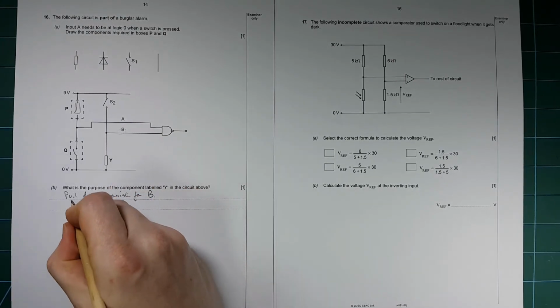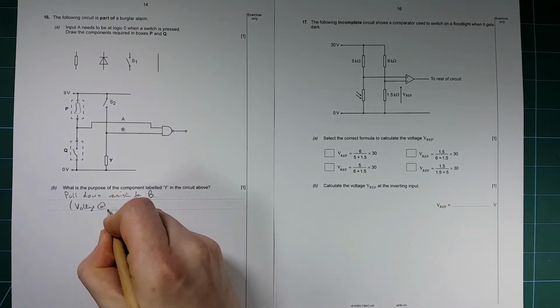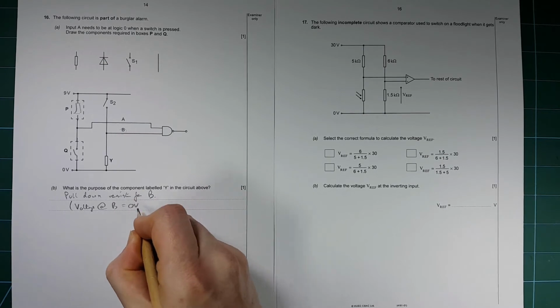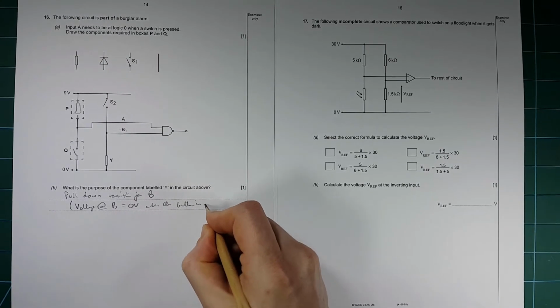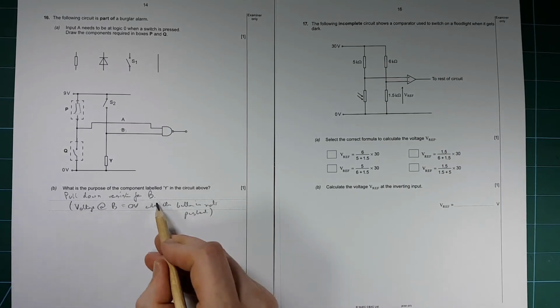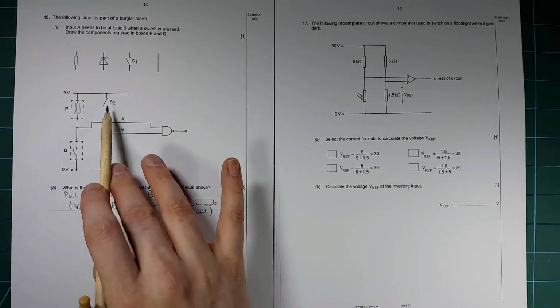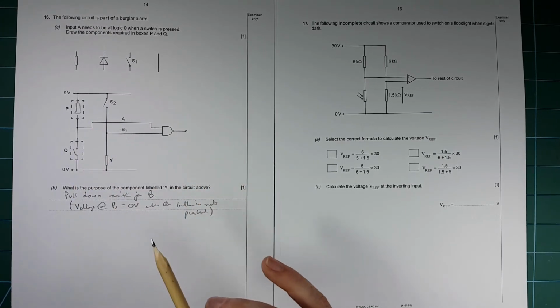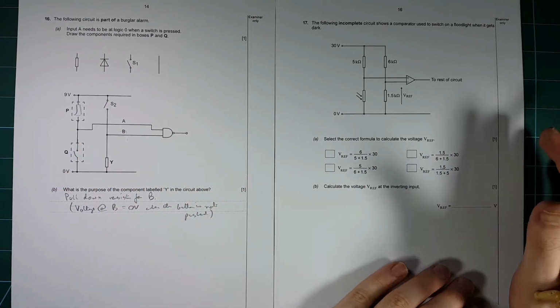What it does is it means that the voltage at B is equal to 0 volts when the button is not pushed. So that will get you the marks, pull down resistor for B, but that's what it's doing. So it makes this voltage 0 when that is open. Otherwise, if you didn't have it, then B would float, and so it could be any value.